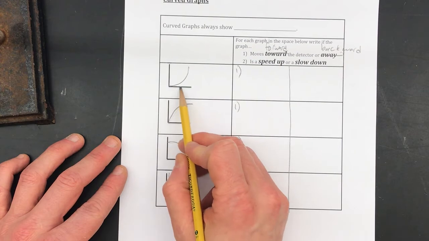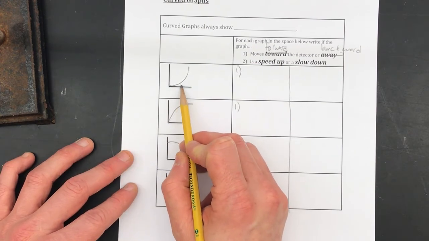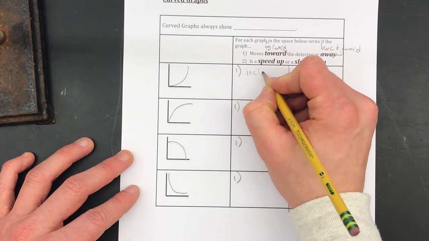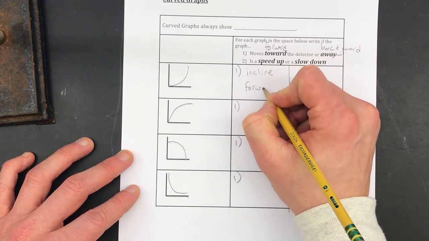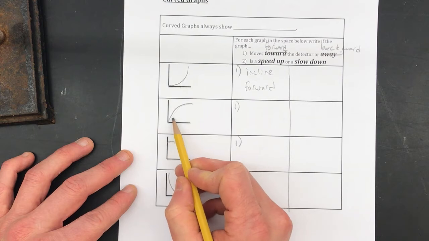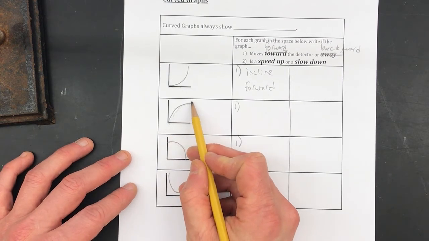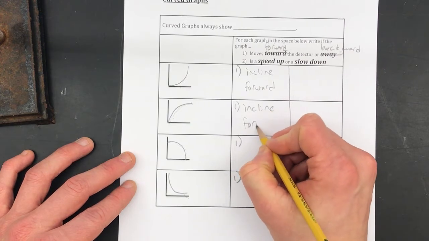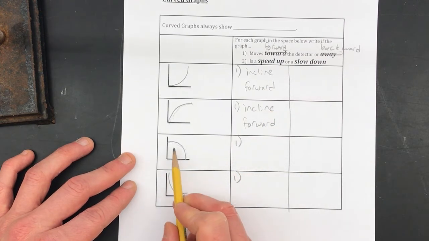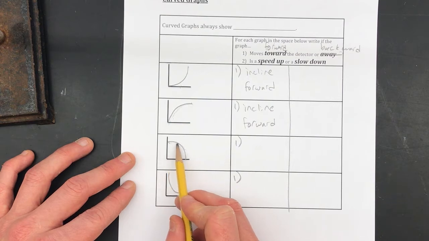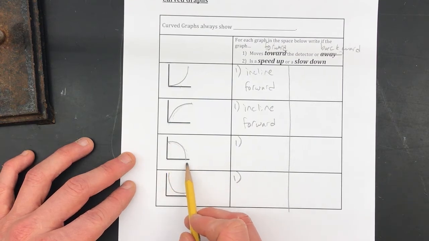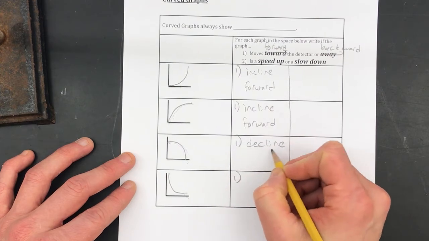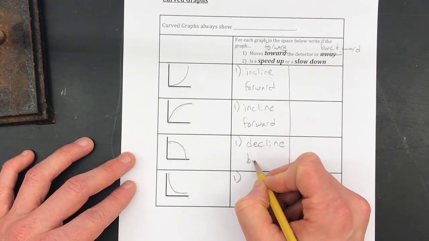For question 1, is this an incline or a decline? All right, it's an incline, so it's forward. This one, even though it flattens out, isn't it going up the whole time, right? So it is an incline. That means it's going forward. This one starts out flat, but it never goes upwards. It always is going down. So that one is a decline. So it is backwards.